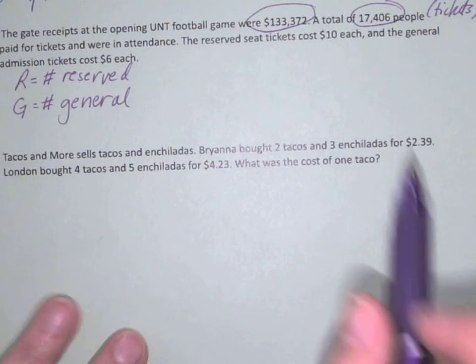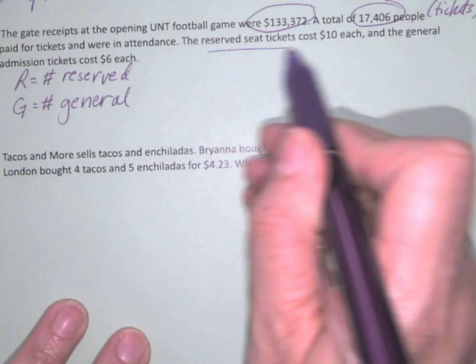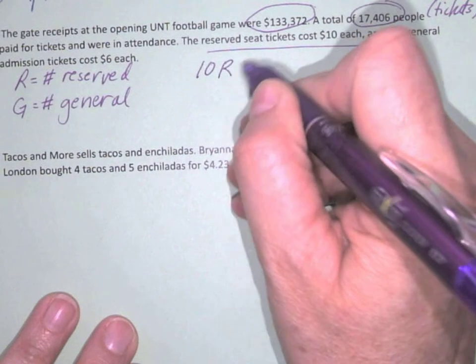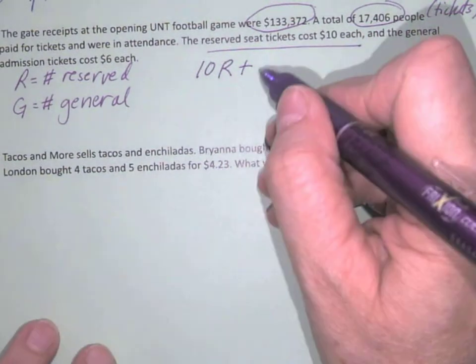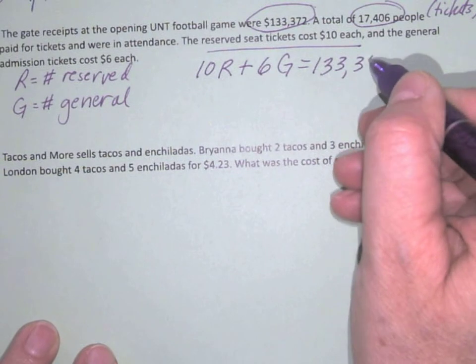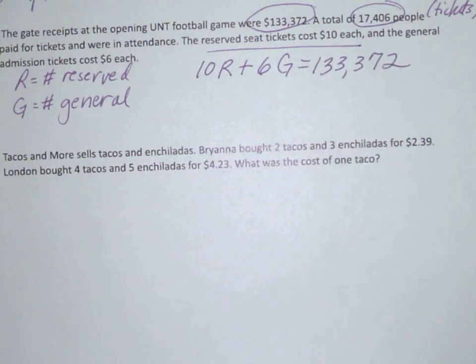Money. So, reserved seats are $10 each. How do I show that? 10R. Plus general admission tickets are $6 each, 6G, equals the big number. There's my money equation. $10 for each reserved ticket plus $6 for each general ticket. That's how I get to the total.